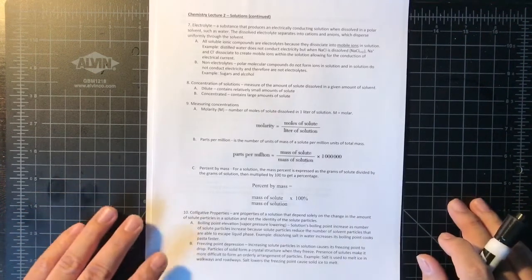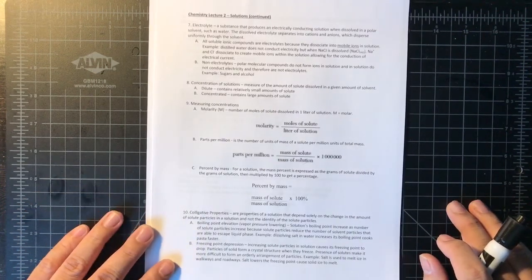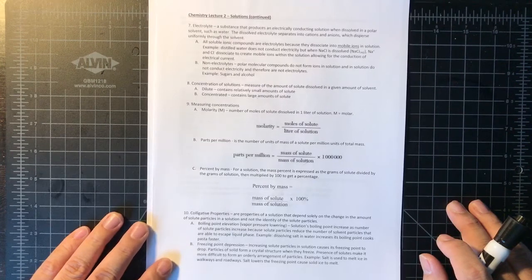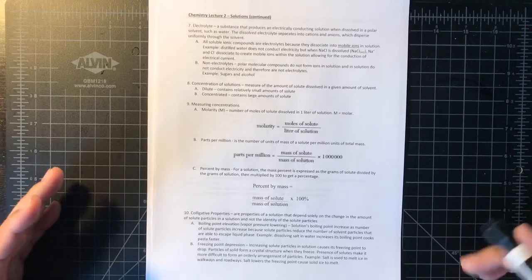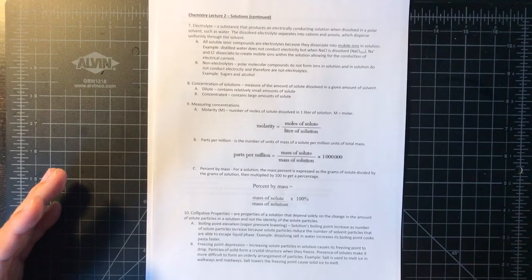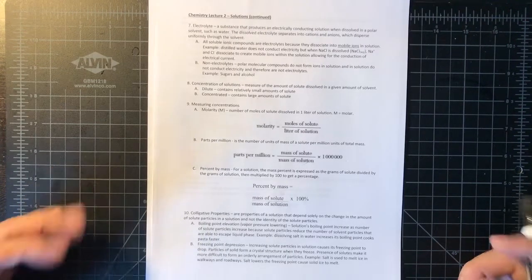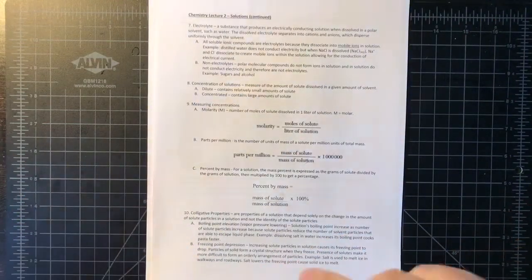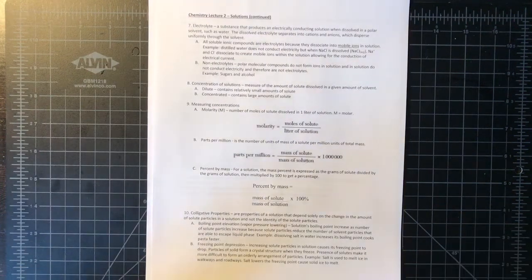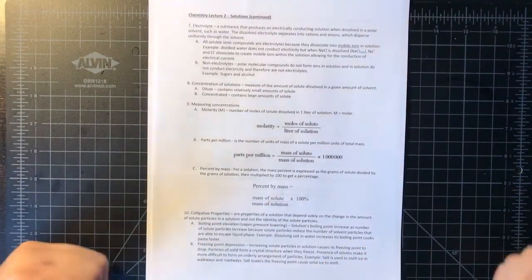All right, B, freezing point depression. Increasing solute particles in a solution causes its freezing point to drop. Why? Remember, going from liquid to solid, the liquid forms crystalline structures, or orderly patterns, that make a solid. Now, what happens if you have stuff in between the liquid? Is it easier or harder for the liquid to form an orderly crystalline pattern?